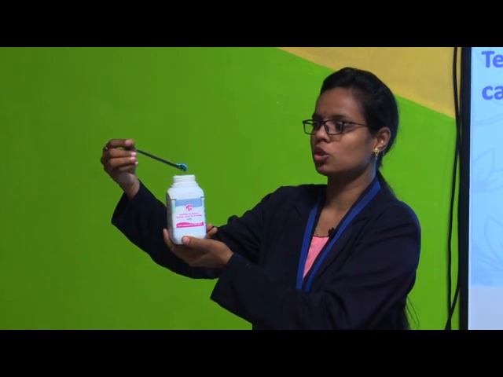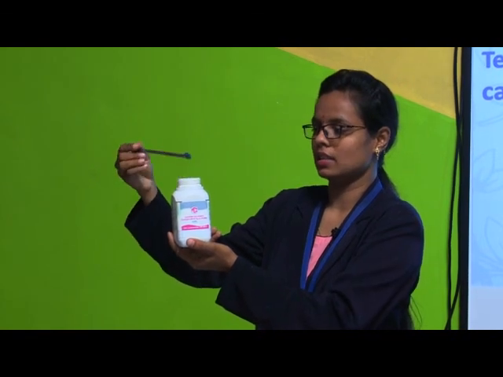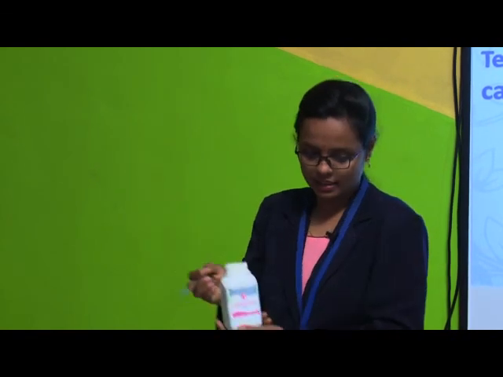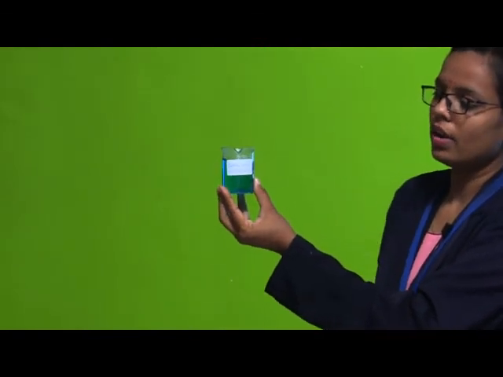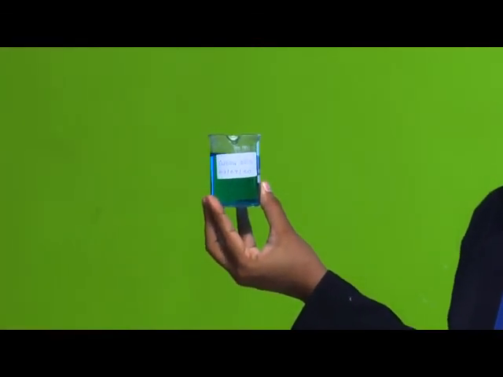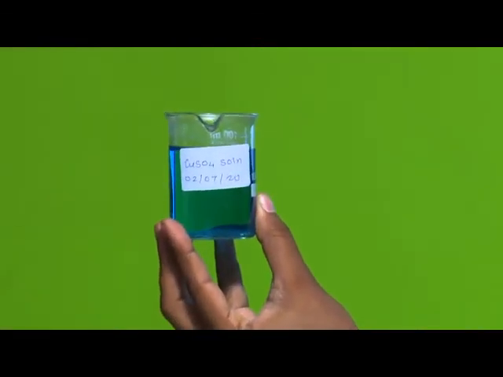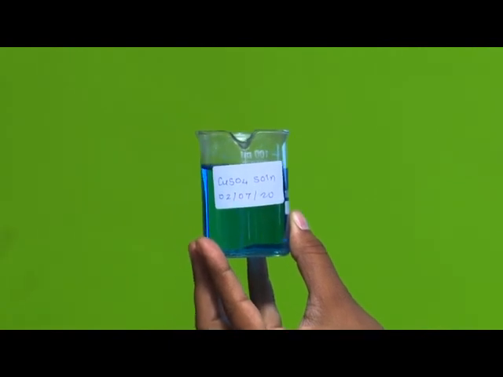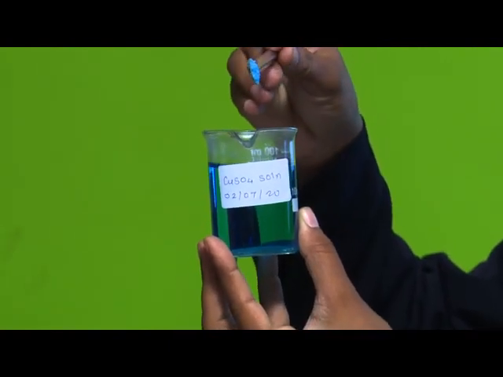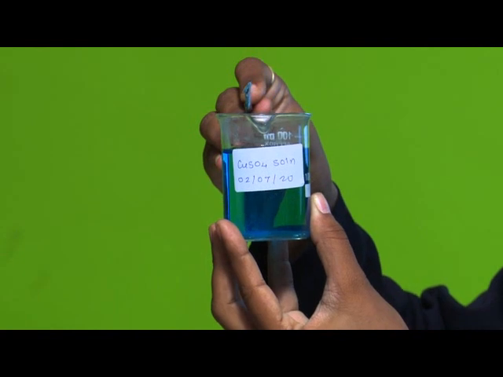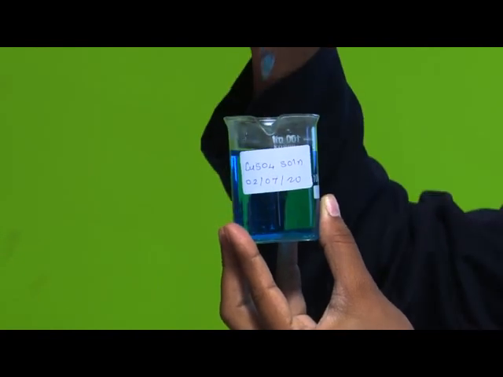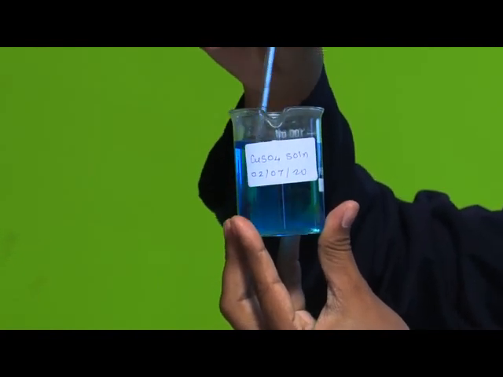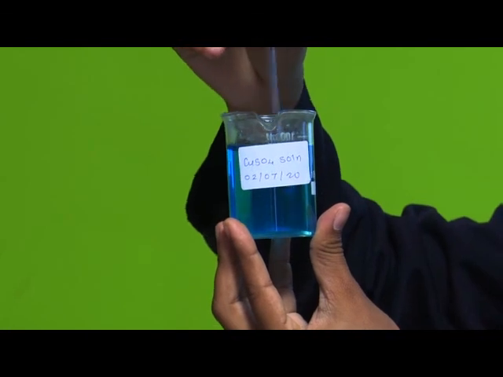We require these two solid substances. As we have seen, students, now we have to prepare the solution for this. Now we have to take 100 ml of water and we have to add 10 grams of copper sulphate to it.